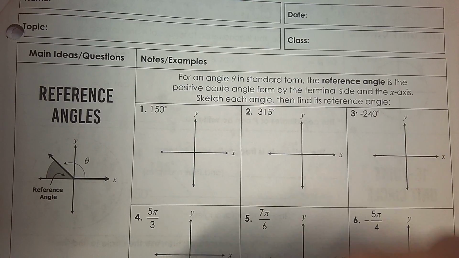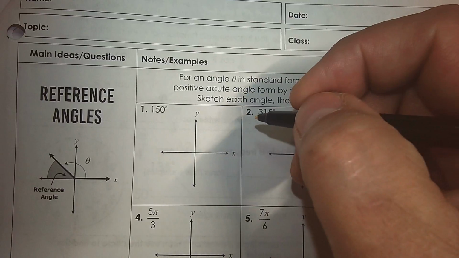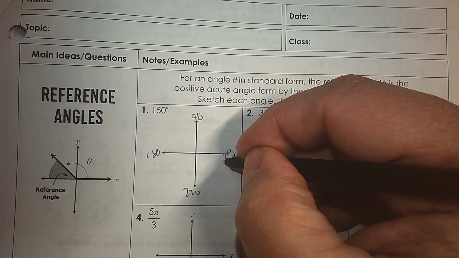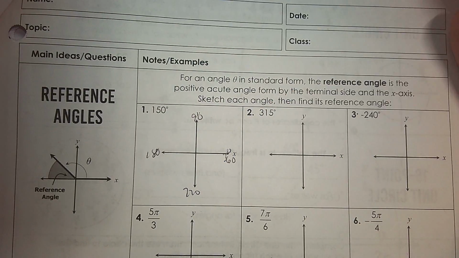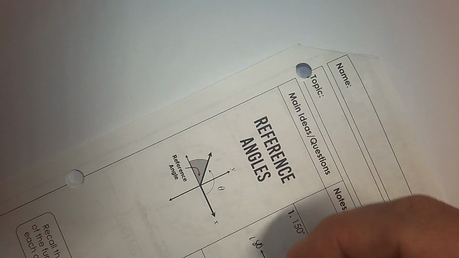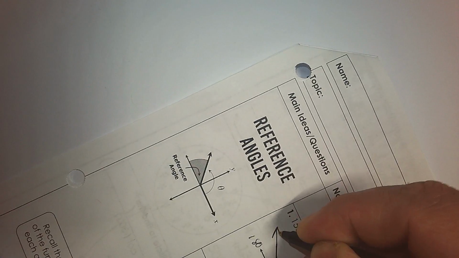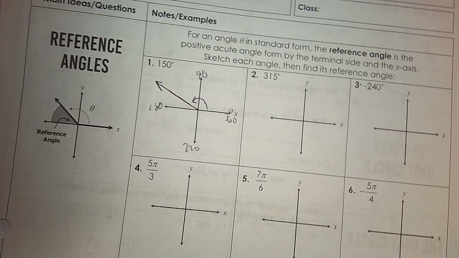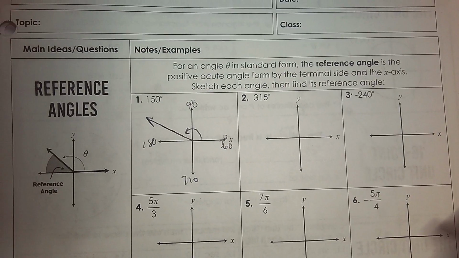So if I was going to sketch 150, I don't need a protractor. I'm just going to label this: 0, 90, 180, 270, 360. So there's my compass. 150 is obviously in quadrant number 2, and it's a little closer to 180. So I'm going to draw it in quadrant number 2, and that would be the angle if I was drawing 150. But the reference angle is not the obtuse angle.